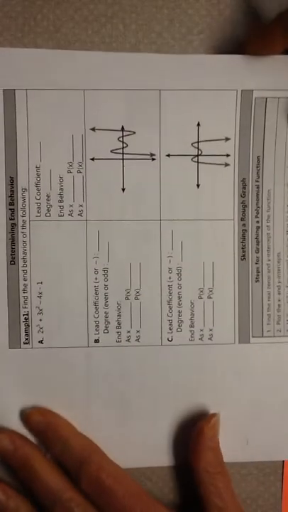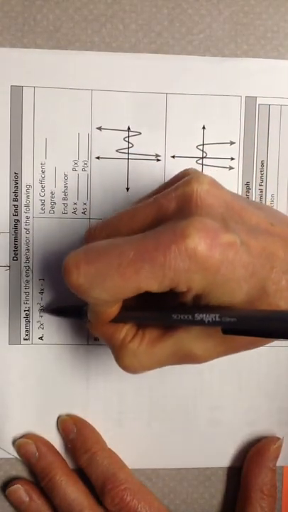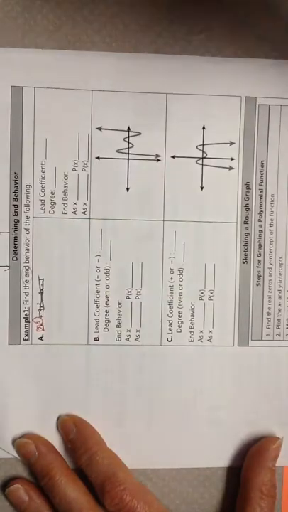All right, so let's see how we can put all of that together. From yesterday, you looked at several different graphs. When we talk about end behavior, we're talking about the arrows on either side. So really all we need to look at is the leading coefficient and the degree.